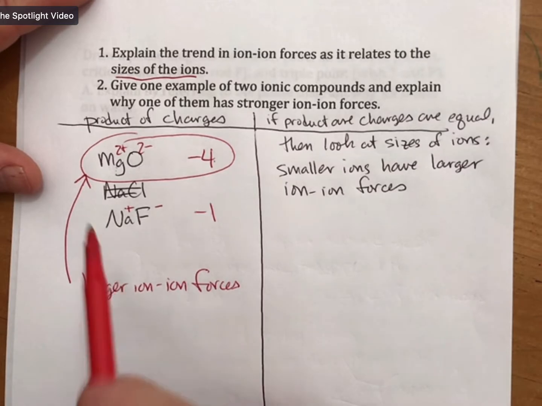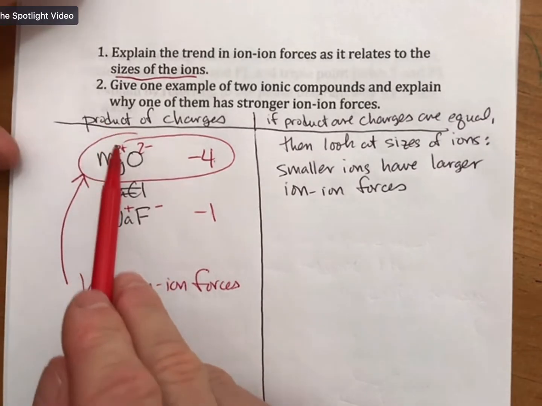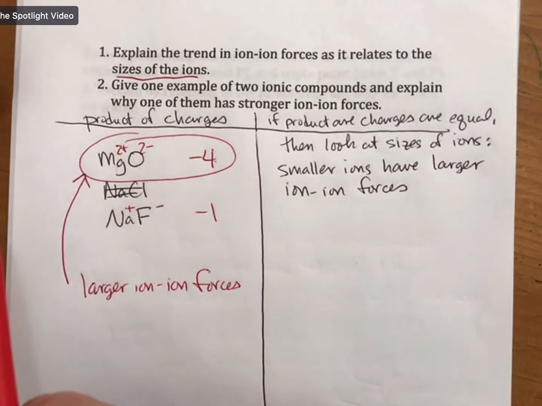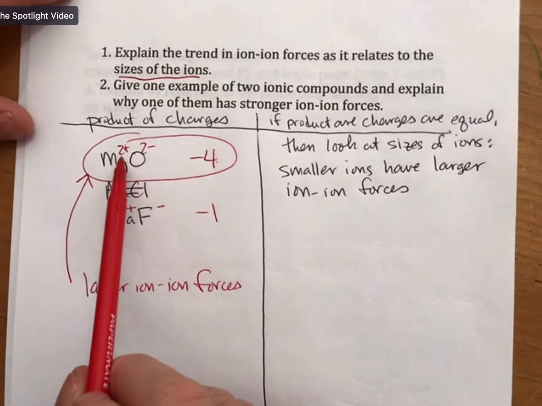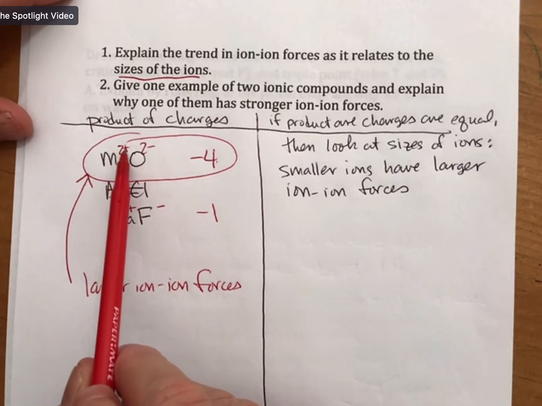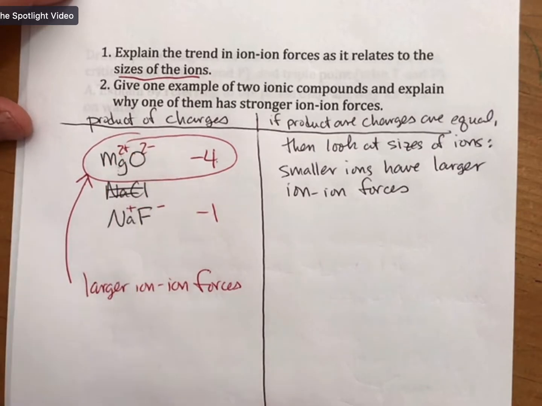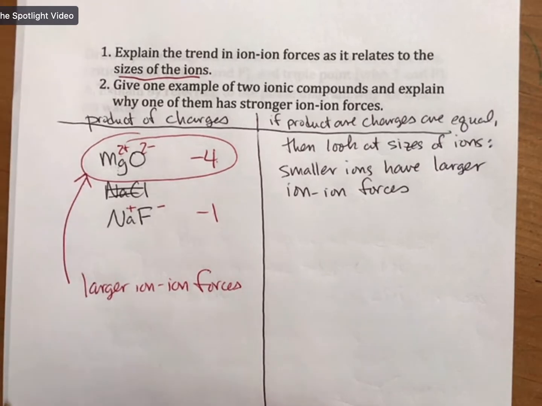The product of charges, product means multiply, which I know you know, but it's a new place to see it. So this is just +2 times -2. That makes sense.